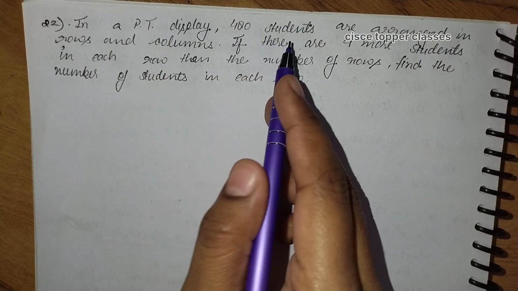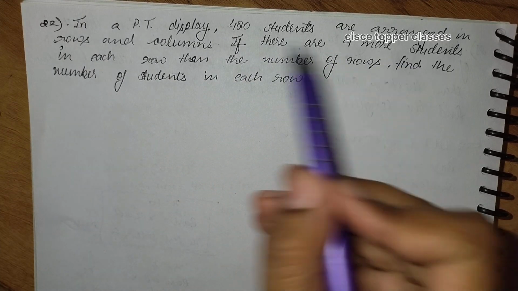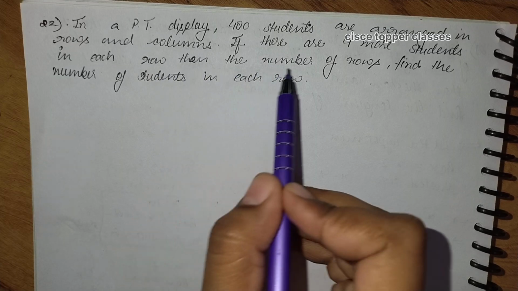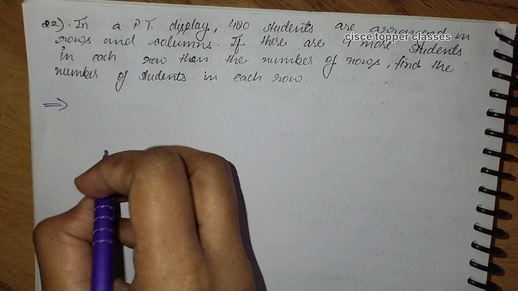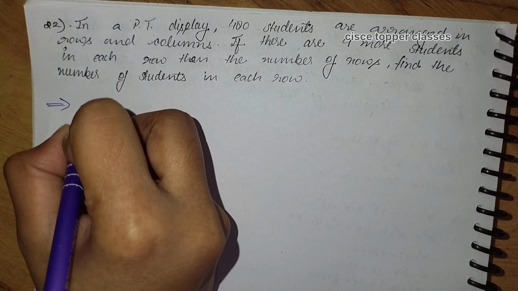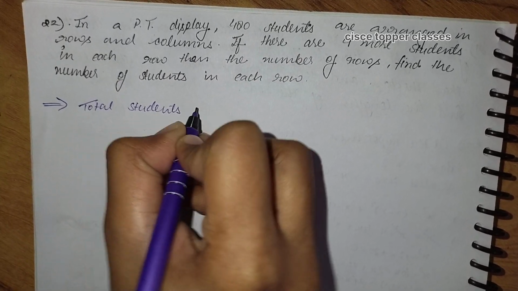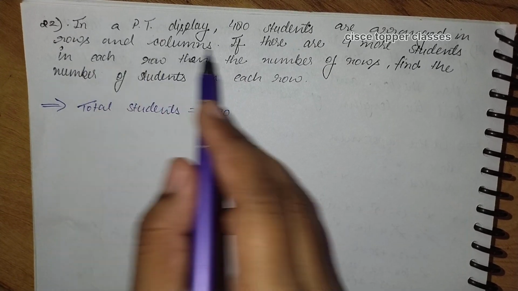In a PT display, 480 students are arranged in rows and columns. If there are 4 more students in each row, then the number of rows decreases. Find the number of students in each row, we have to find. So we know there are total students as 480, and previously they have arranged these students in rows and columns.